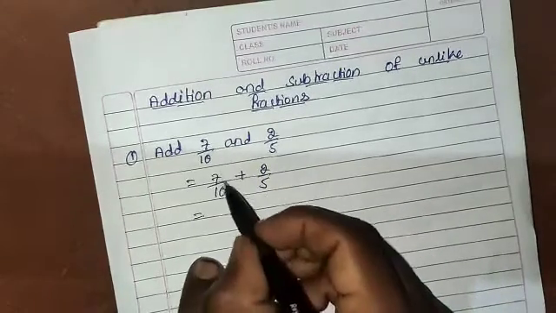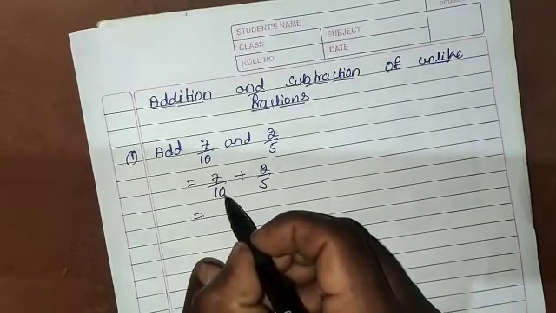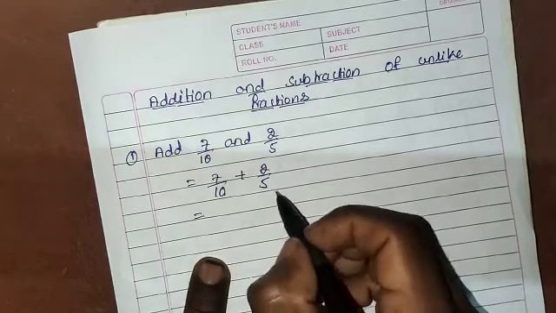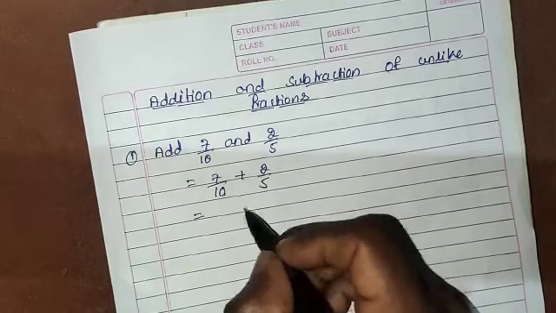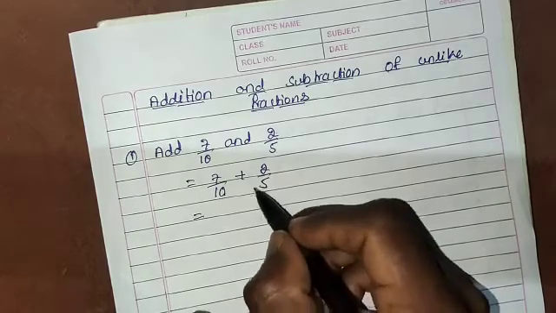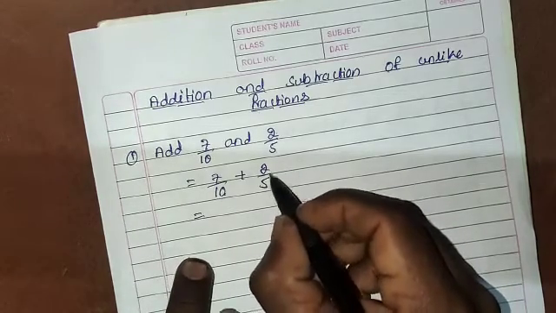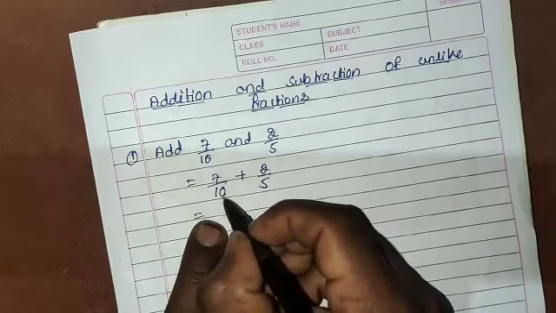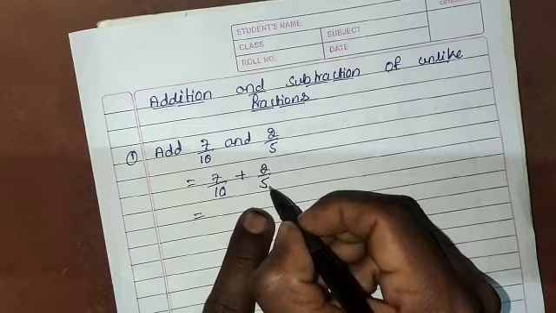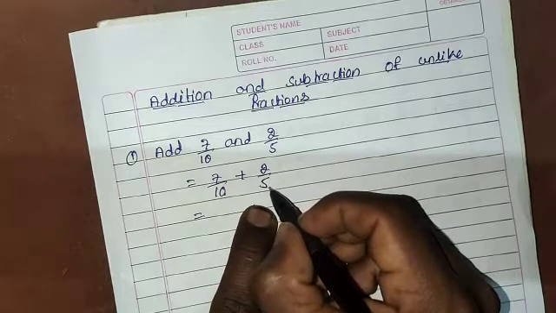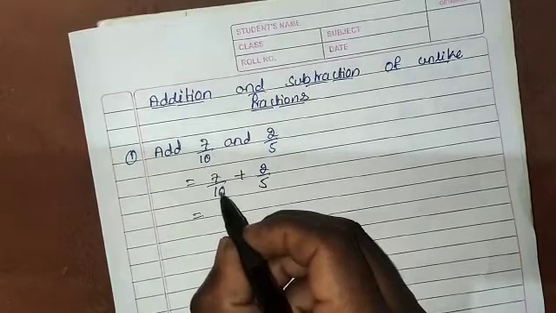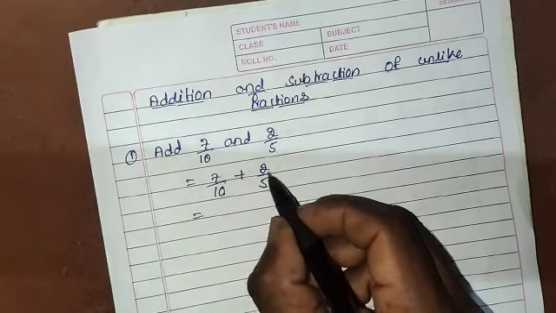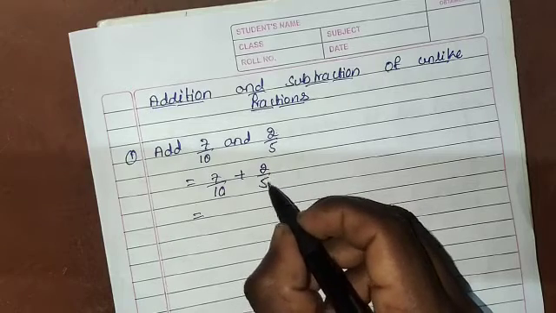Here in the denominator we have 10, and here we have 5. So we have to convert these two fractions into like fractions. How do we convert? By multiplying the denominator and the numerator by the same number. Here we have 10, so we need 10 here also. This fraction contains denominator 10, and we need to convert the other into a like fraction, which means it also contains 10.